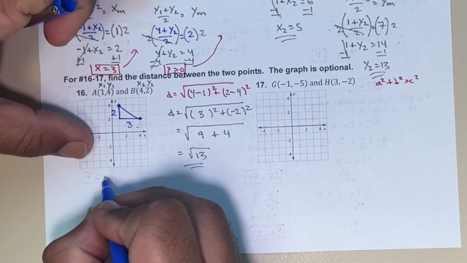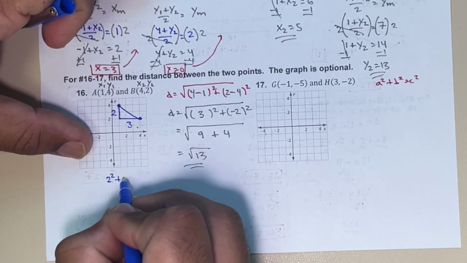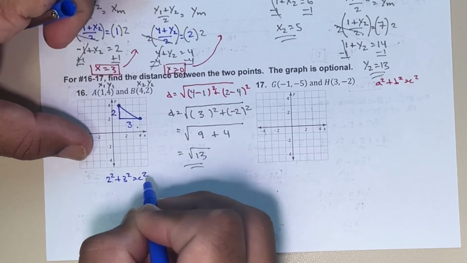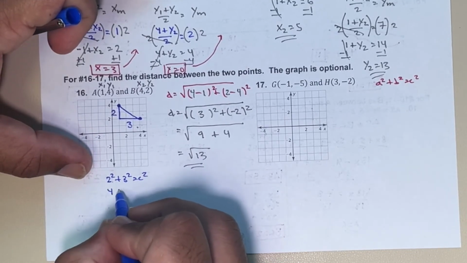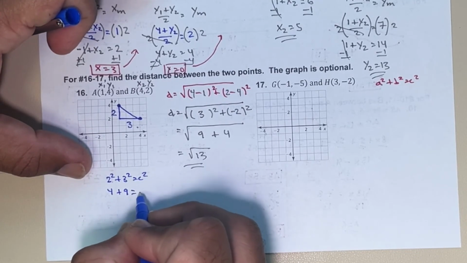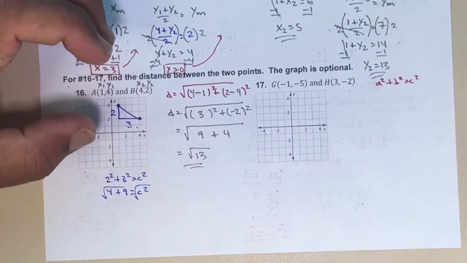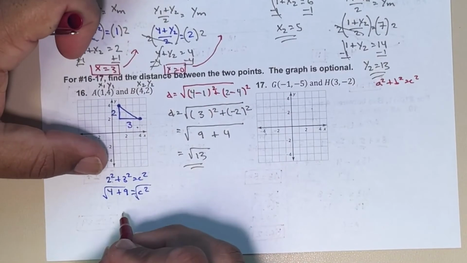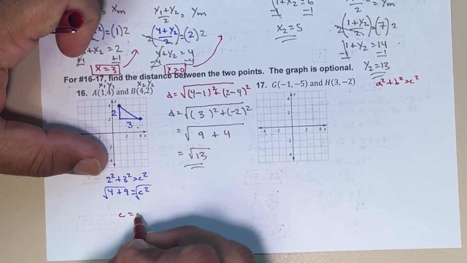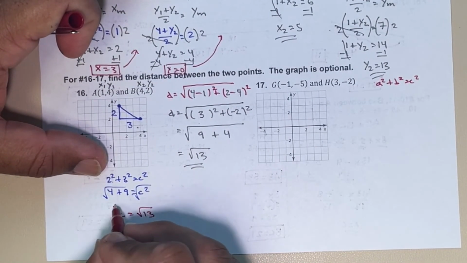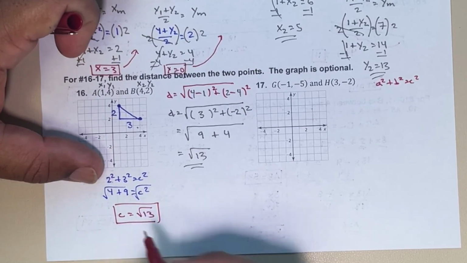So I get a squared plus b squared equals c squared. So 2 squared is 4, plus 3 squared is 9. That equals c squared. Square root it. And guess what we get? The exact same thing, square root of 13. 4 plus 9, square root of 13.